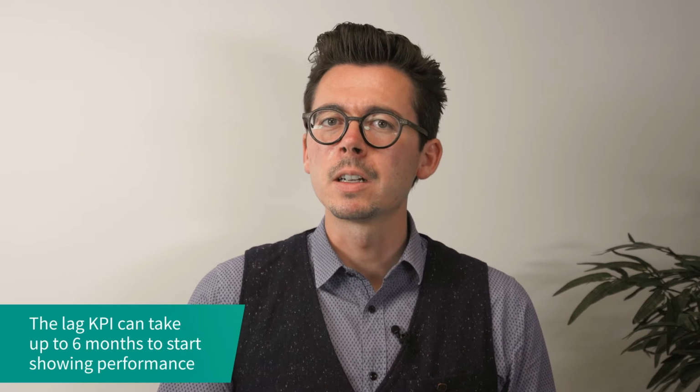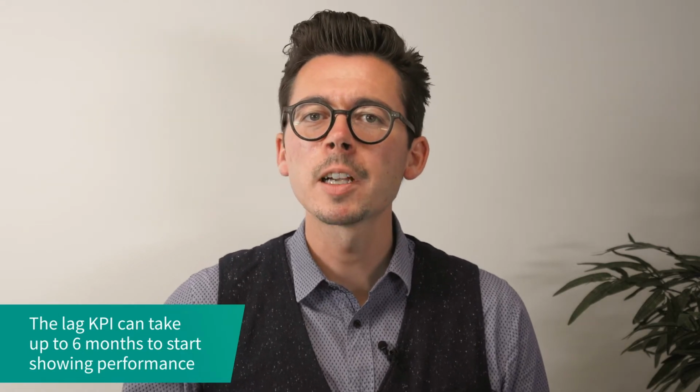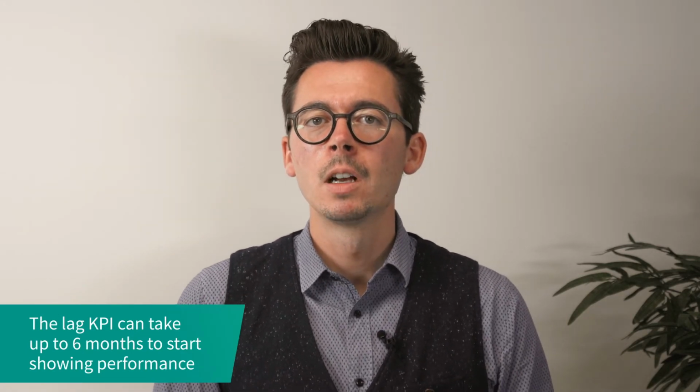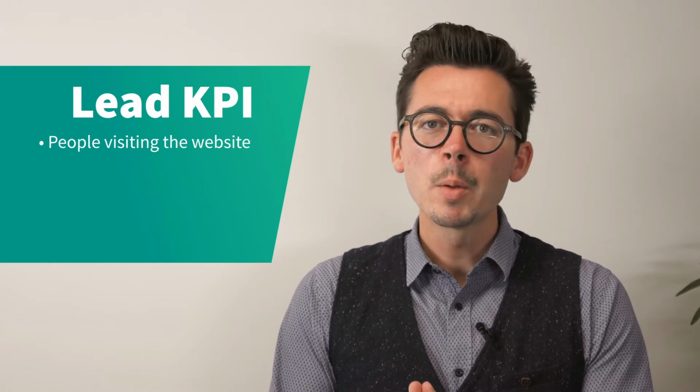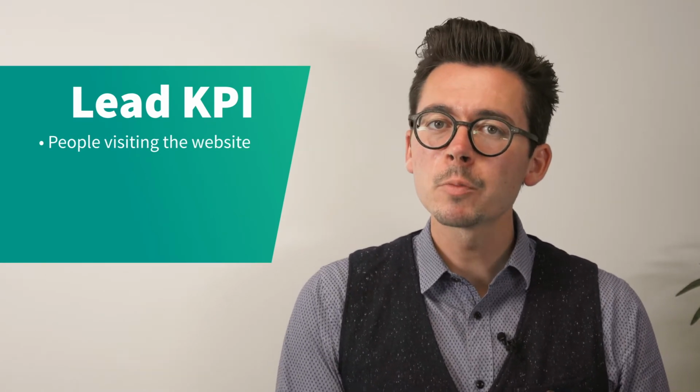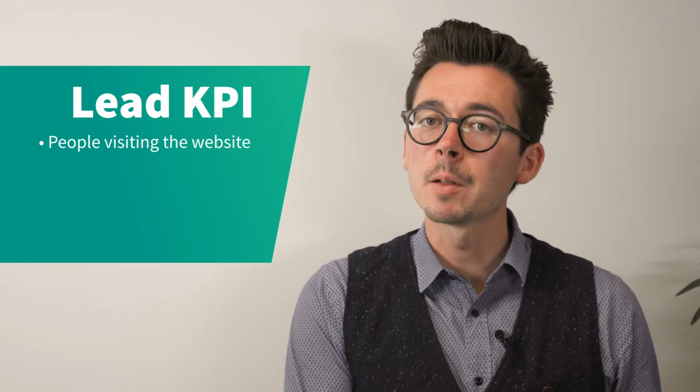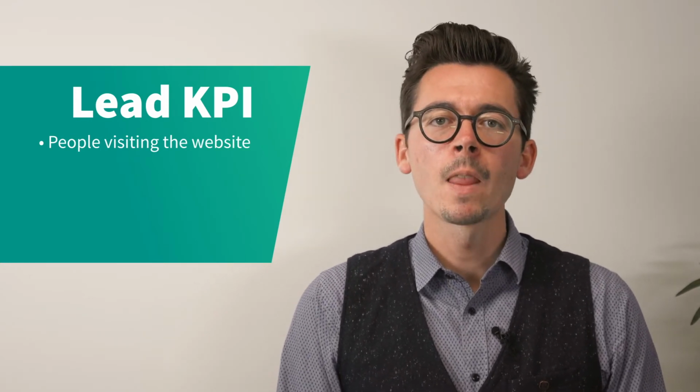If there's a longer decision-making process, we won't see this revenue metric moving until in 2, 3, maybe 6 months, depending on the product that you're selling. So how can we see if our campaign is really working in that case? So revenue really is our lag KPI here. It's lagging behind. And our lead KPI in this case could be people visiting the website, people viewing the product page. Maybe we have a specific FAQ page about that product. That's people visiting that page would also be a lead KPI.